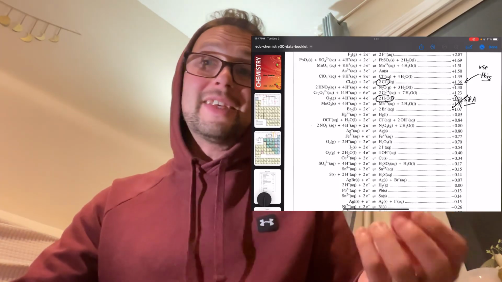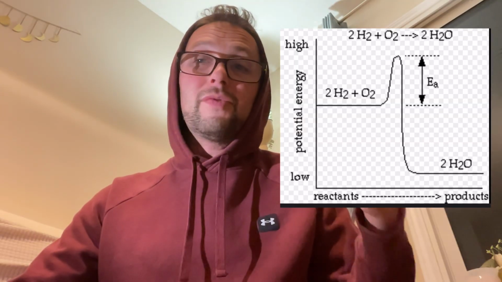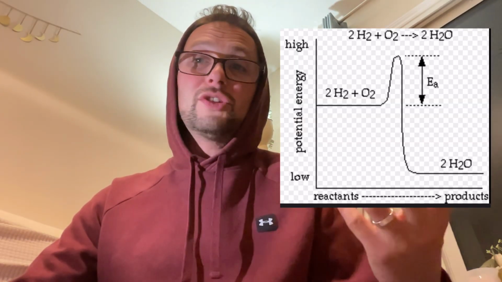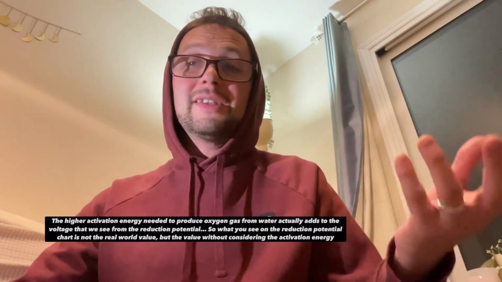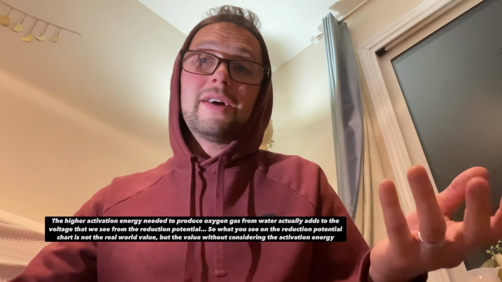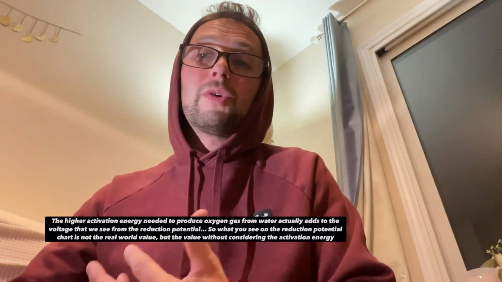The reason why this is the case for this specific anomaly is that the activation energy of water, when we're converting from water to hydrogen gas and oxygen gas, is much higher than it is for chloride ions to convert and give us chlorine gas.